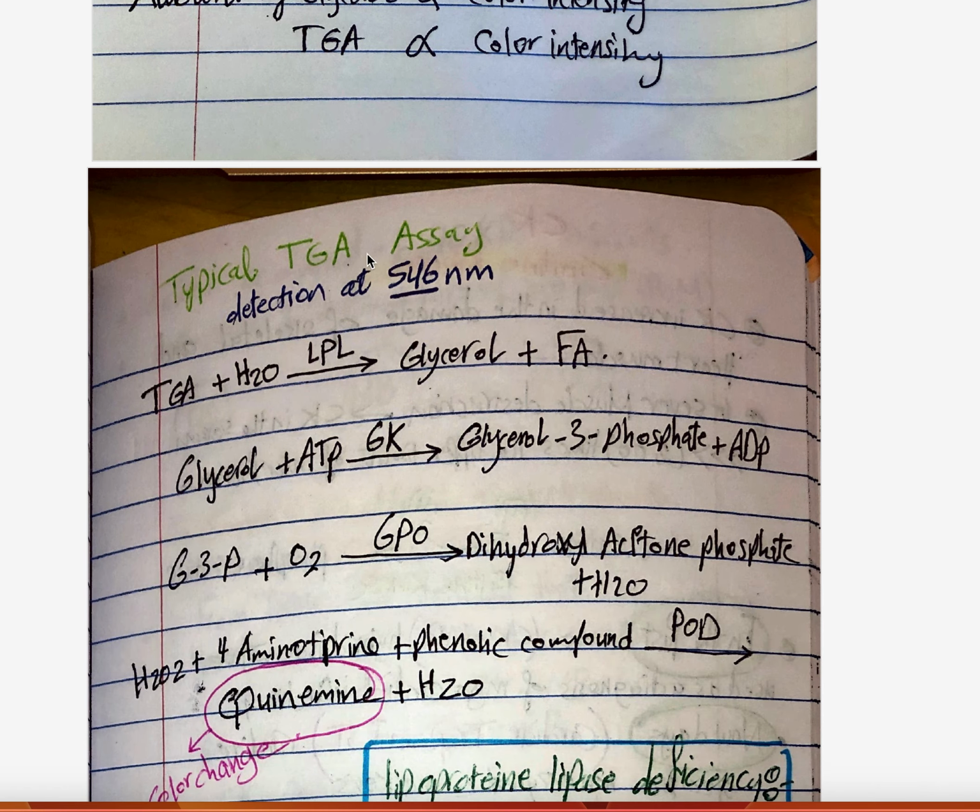the triglyceride this way. The absorbance of the triglyceride is 546 nanometers. Good. Okay, because we said the lipids are measured between 300 and 700, and the absorbance of the triglyceride is 546 nanometers.